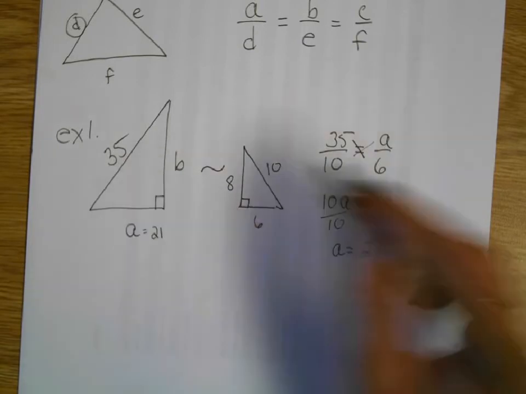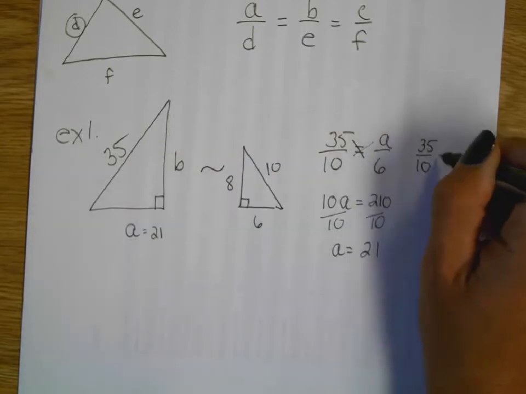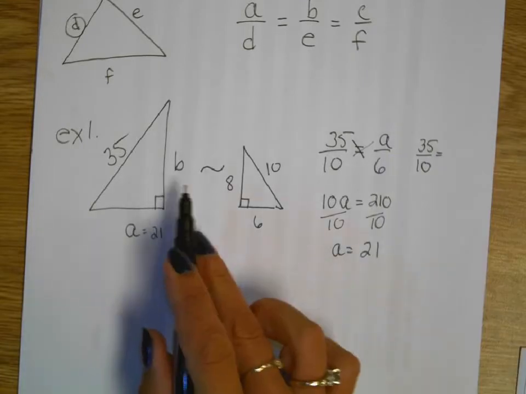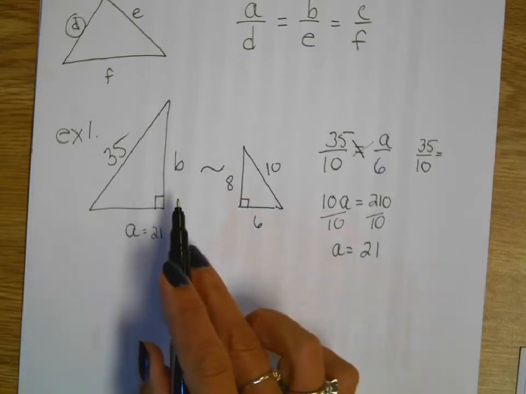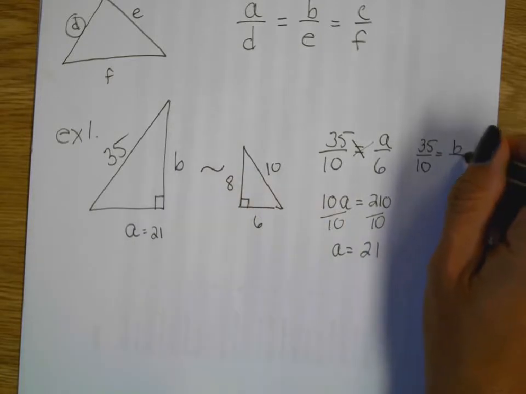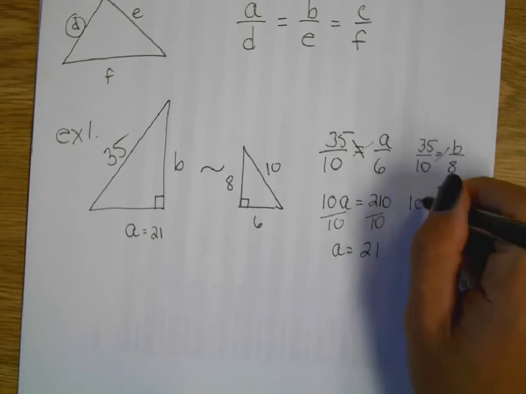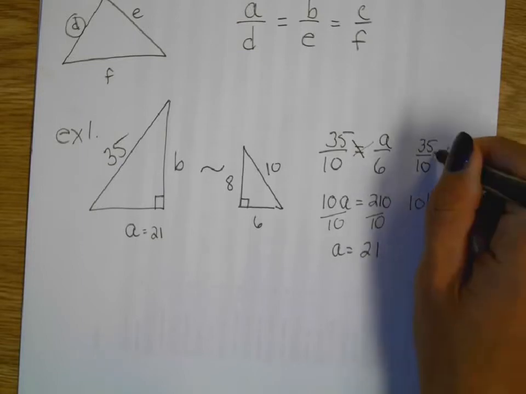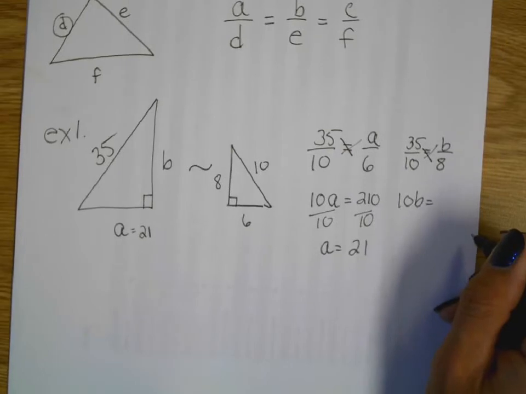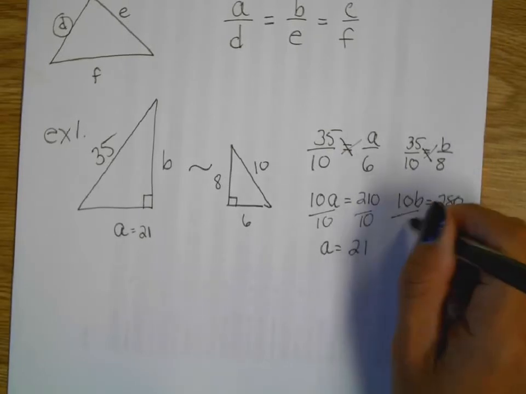Go back with my same 35 over 10. And then set up a proportion involving the B. So that'll be B over 8. Corresponding sides. Cross products are equal. And then 35 times 8, 280. Divide by 10.